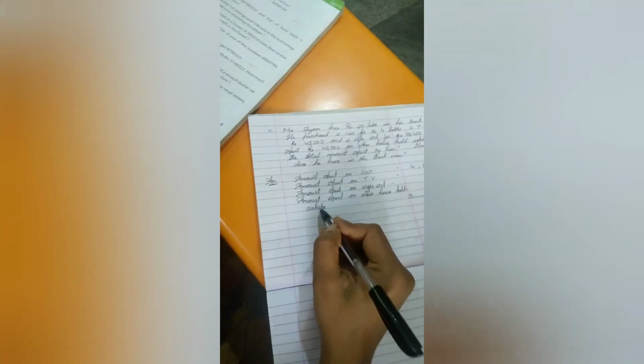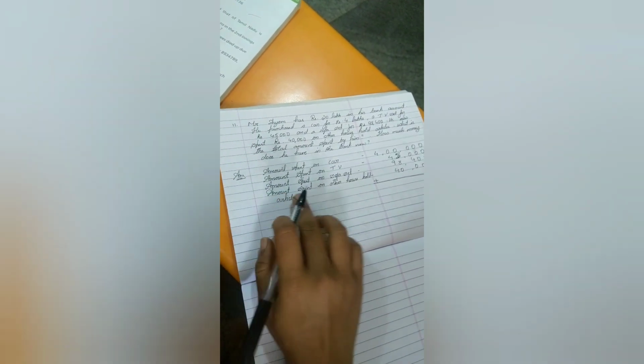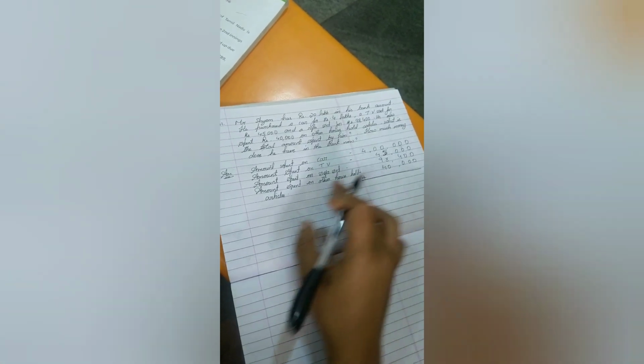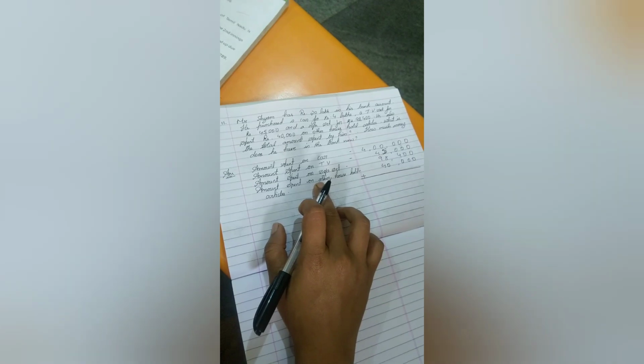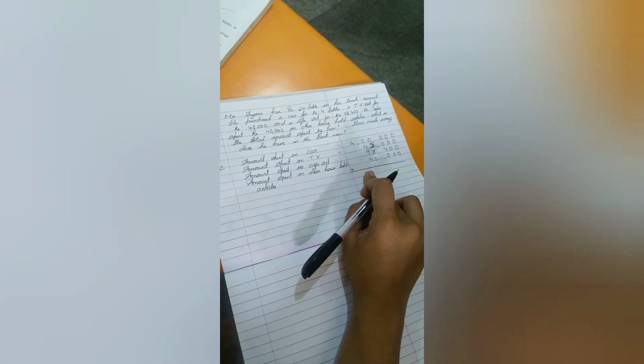So I should add all these numbers and write here. Children, see, I am leaving this line because my statement ends here. The last statement is ending here. I can't write another number, because that number will belong to this statement. It won't be right. So I am leaving this line and going to the next line for writing my answer. What I am going to find here is the total amount spent by him.